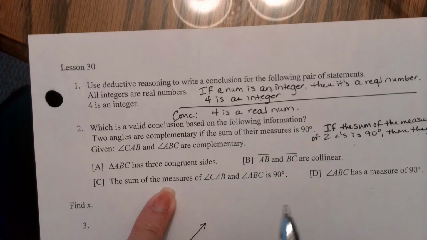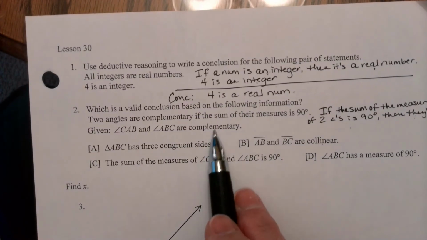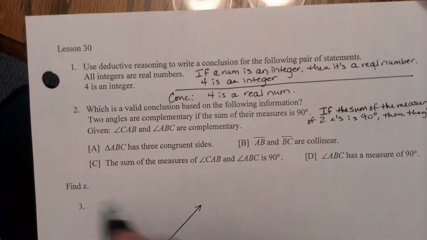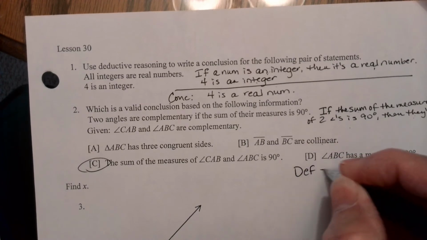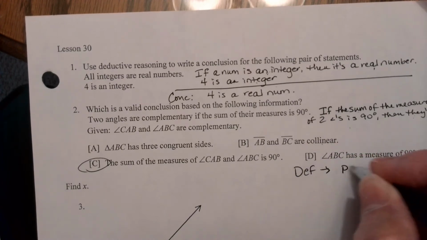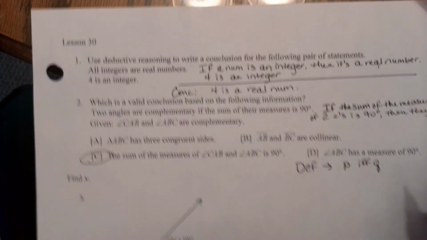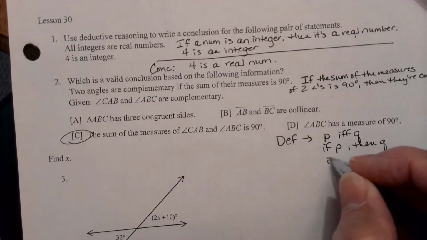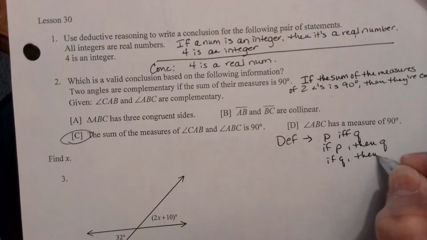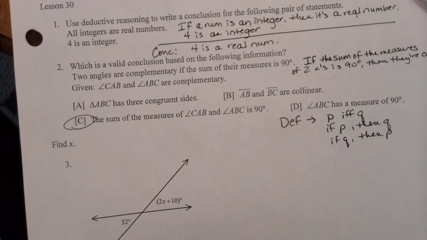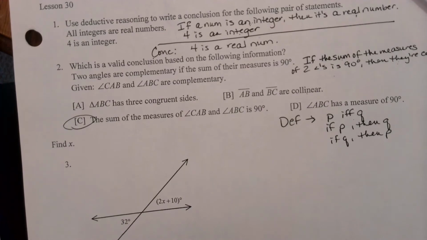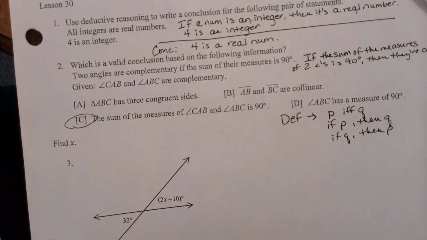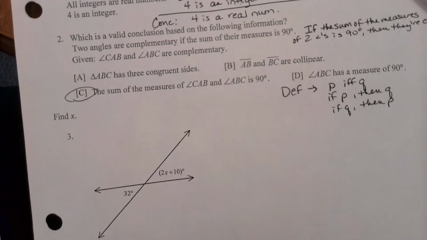So what are we saying here? That this is the definition of complementary. Now remember, the reason this one's this way, you might think it's not, but it is, because definitions follow the form of P if and only if Q. That means if P is true, then Q. It also means if Q is true, then P. So definitions follow the P if and only if Q format. Okay, let's move on down here.